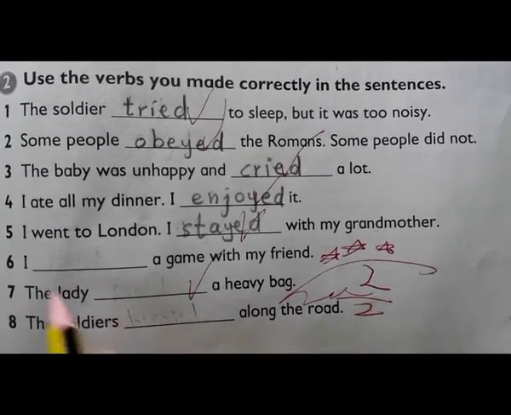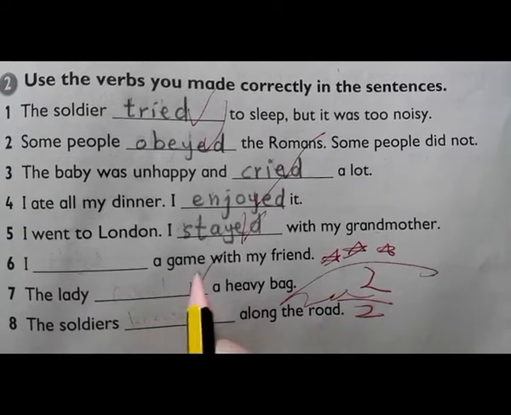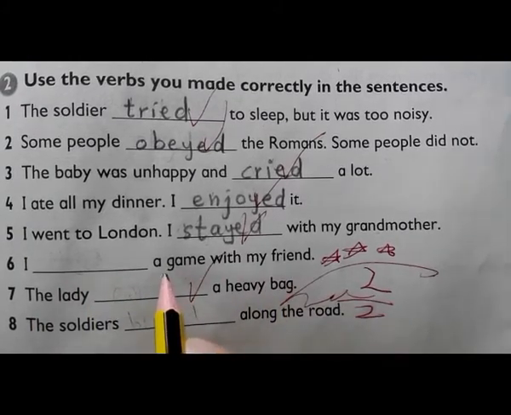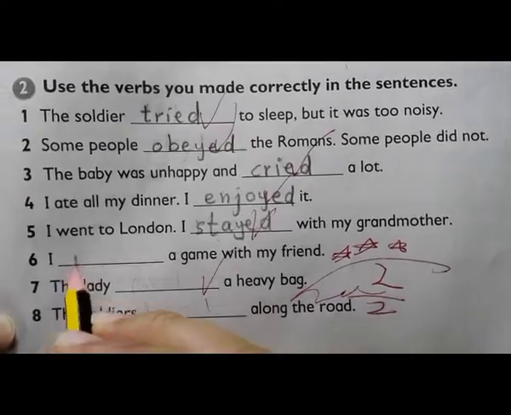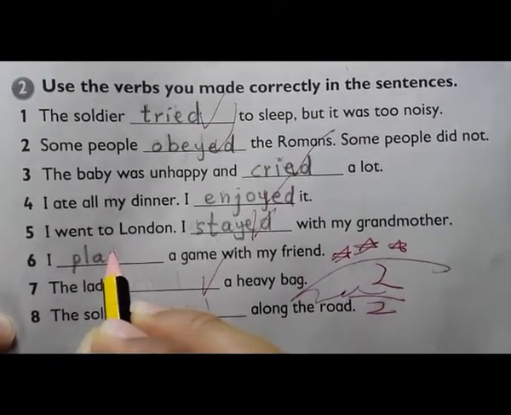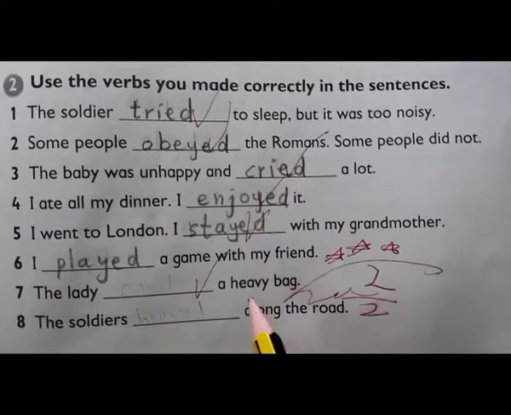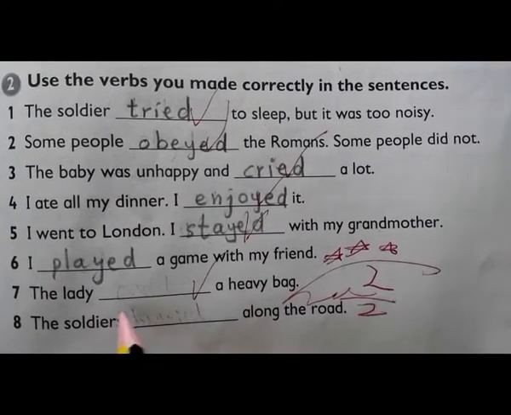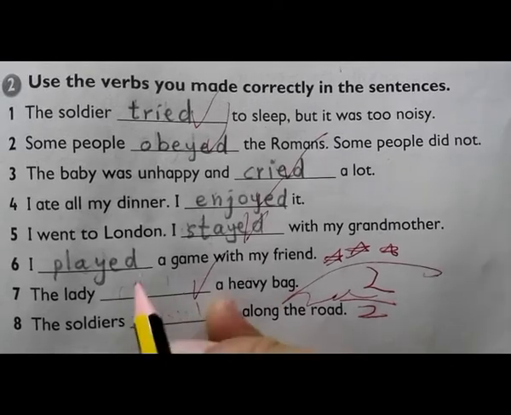Next is, I played a game with my friend. Of course, we play a game, so here we will use past tense. I played a game with my friend. The lady carried a heavy bag. She carried.